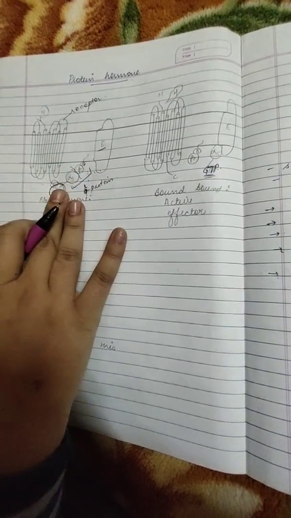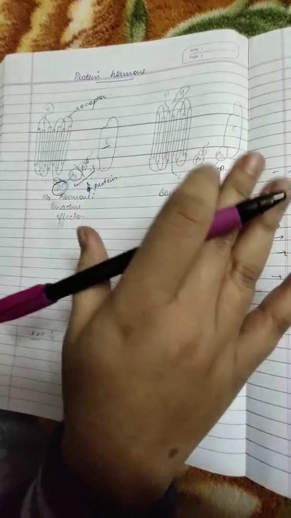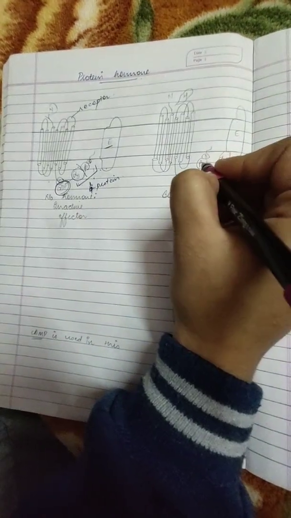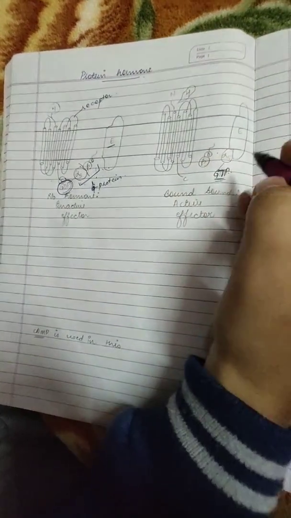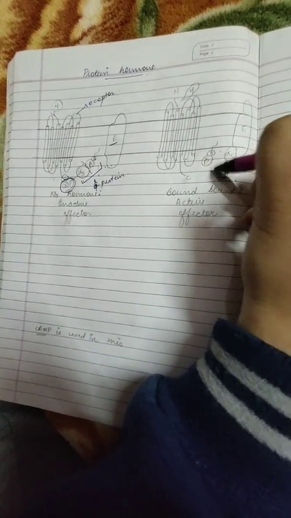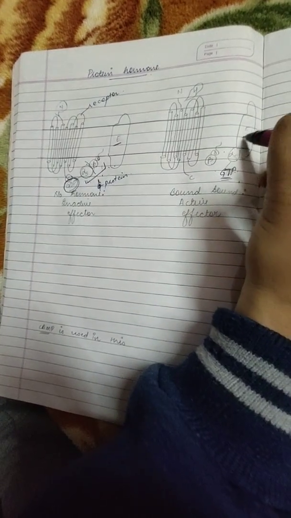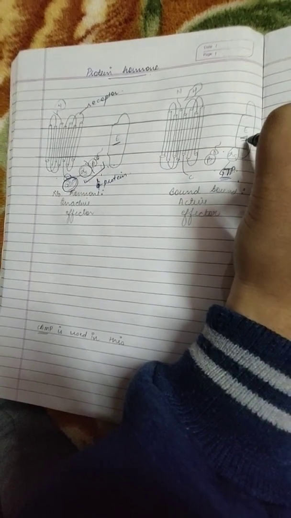The conversion of GDP into GTP leads to the dissociation of alpha S from the beta and gamma. So in this case, the hormone is bound to the effector and the effector is now in the active state.